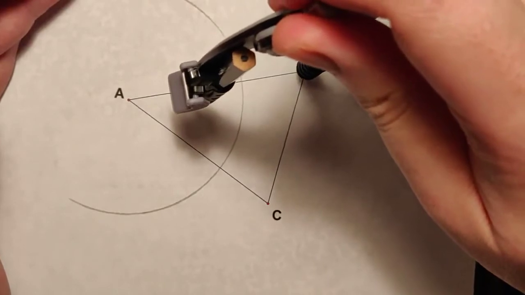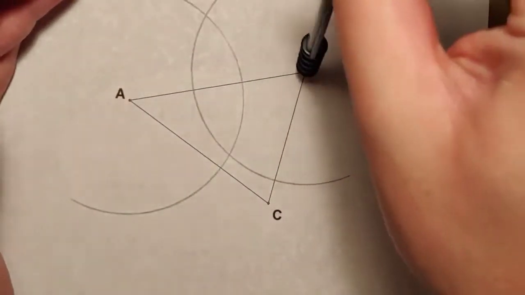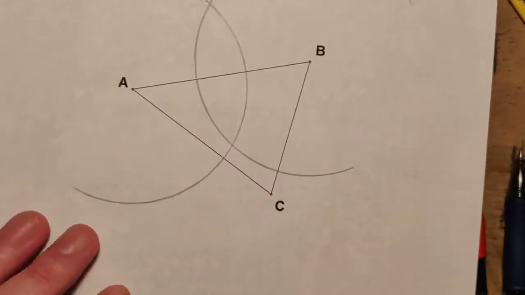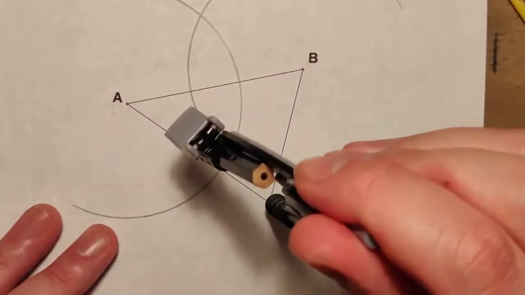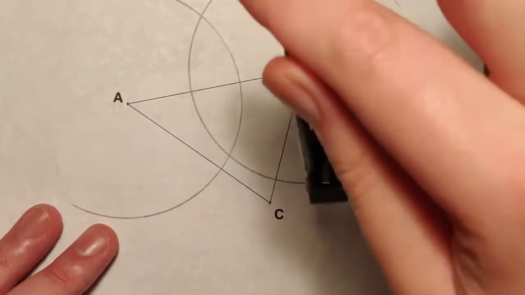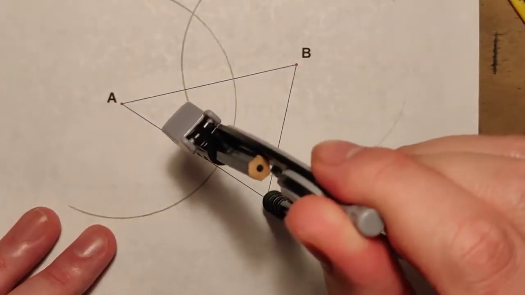So you'll note that this construction is very similar to the perpendicular bisector construction that we're very familiar with. When we were constructing the circumcenter, we did a very similar thing here. Actually, I should have made this arc go a little further. And then we can do the same thing over here.